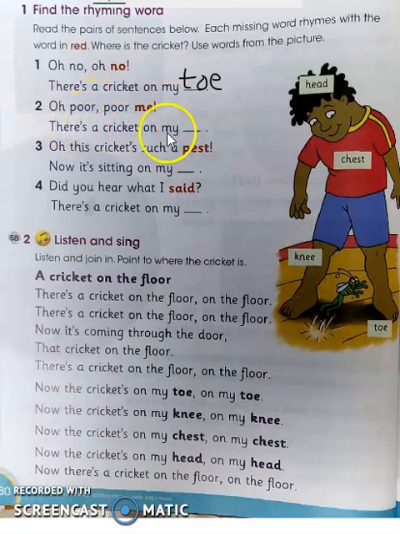So there's a cricket on my knee. K-N-E-E. Okay. Oh, poor me, there's a cricket on my knee. Let's see, it's rhyming.